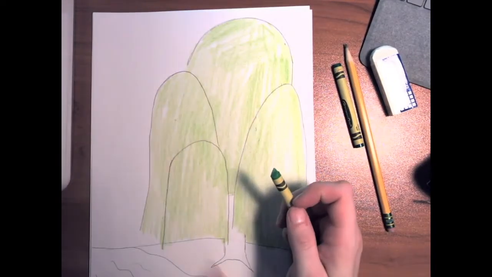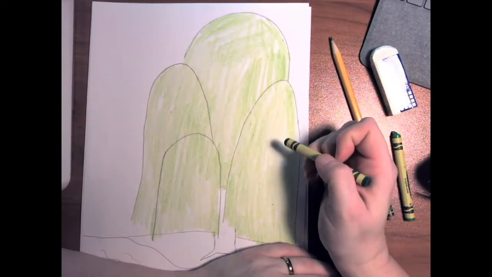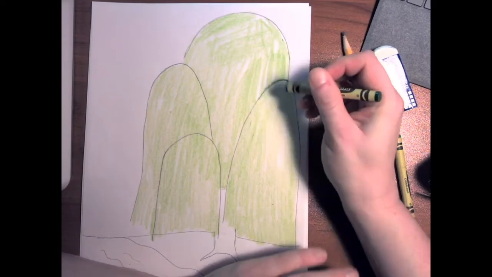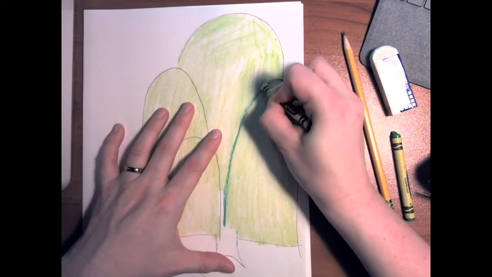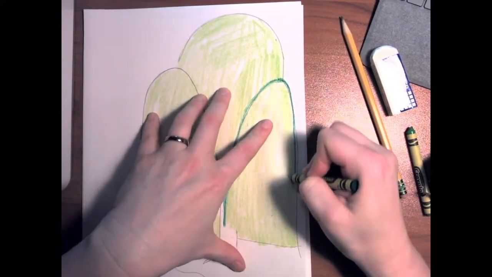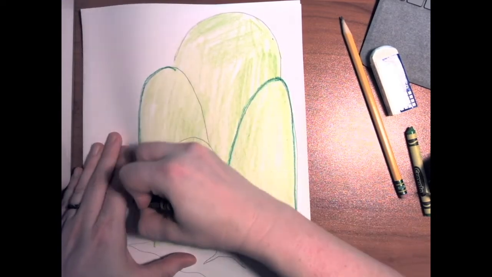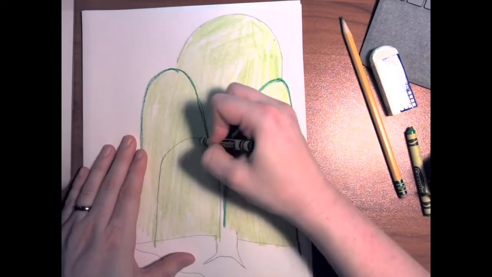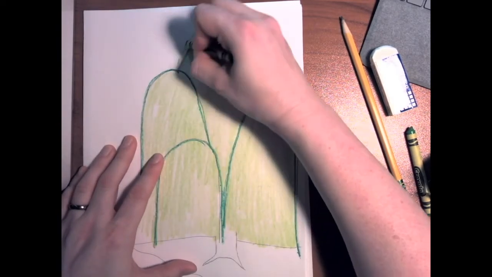Alright, so that was my light green. Now I'm going to take the dark green and I'm going to trace over that line that I've drawn over with the pencil, oops.